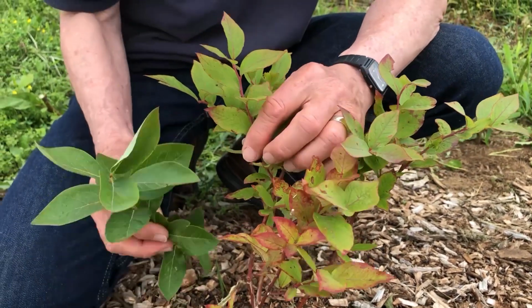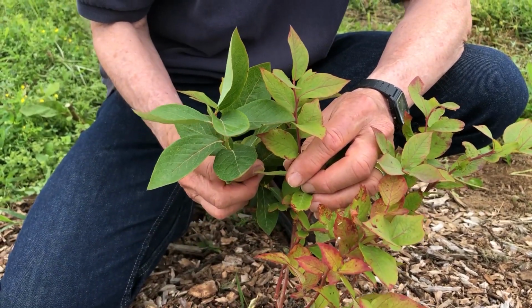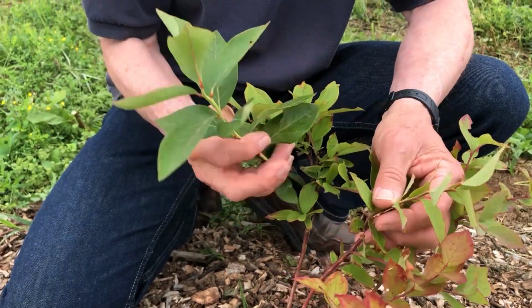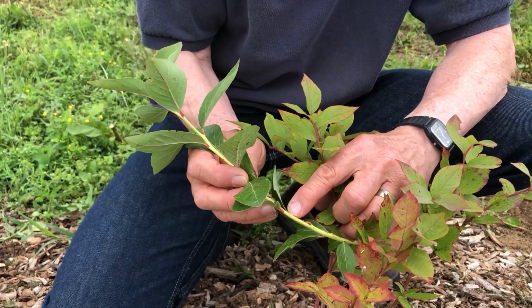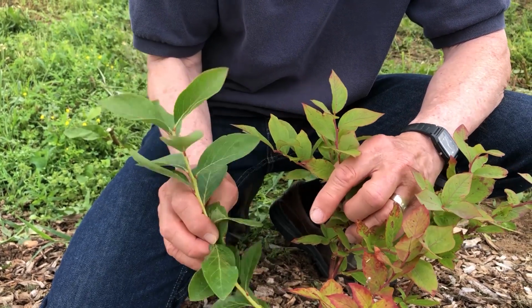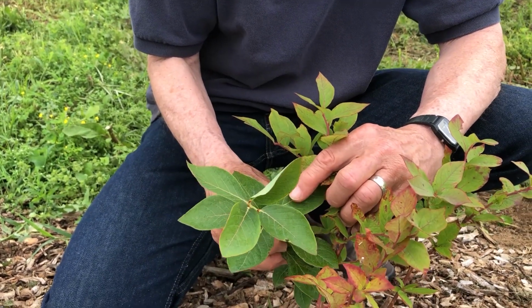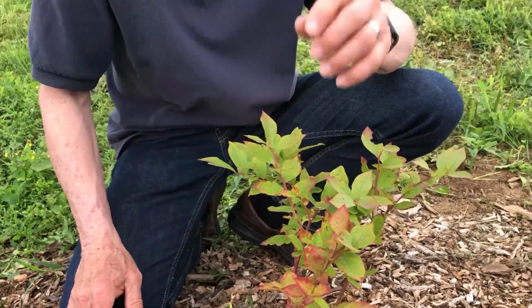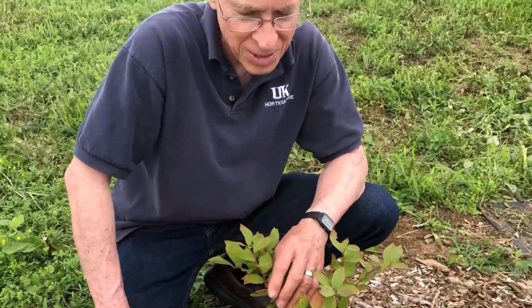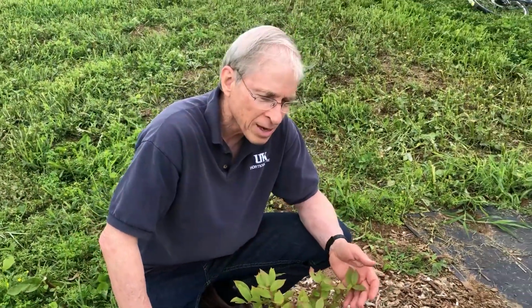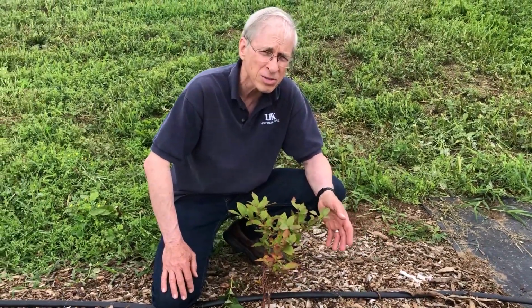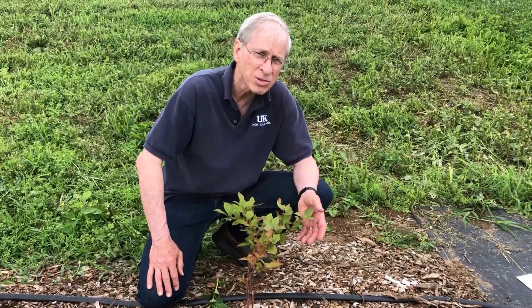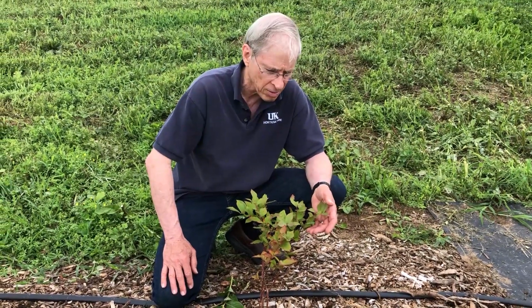When we compare that to a blueberry with excellent nutrition, you can see we've got real spindly growth here. When we have a good nitrogen level, we get a nice caliper of growth, and we have nice dark green leaves. So how do we combat nitrogen deficiency in blueberries? Nitrogen leaches through the soil profile with the rain, so we put nitrogen on every year, and nitrogen determines how much growth you're going to get on the plants.